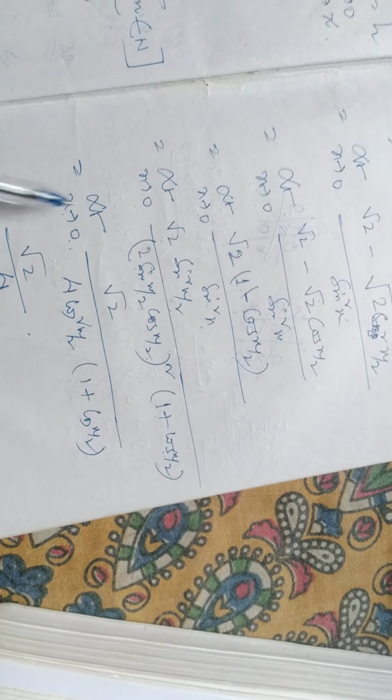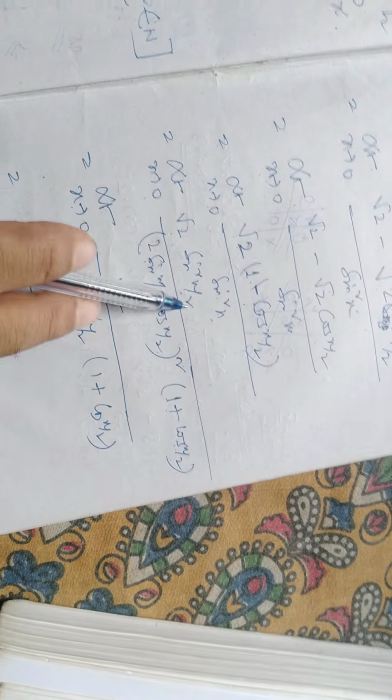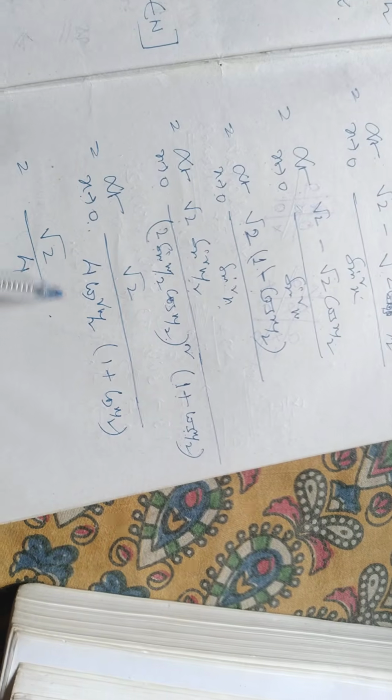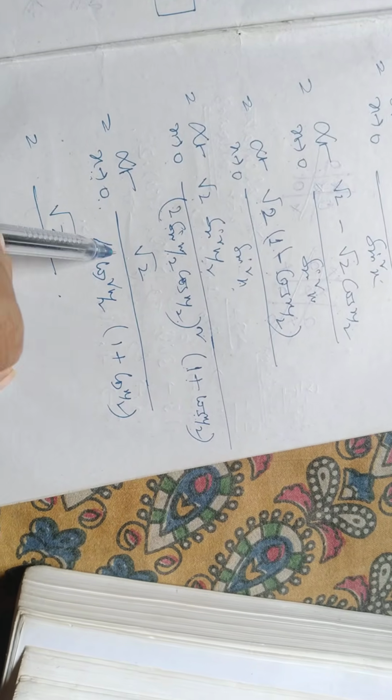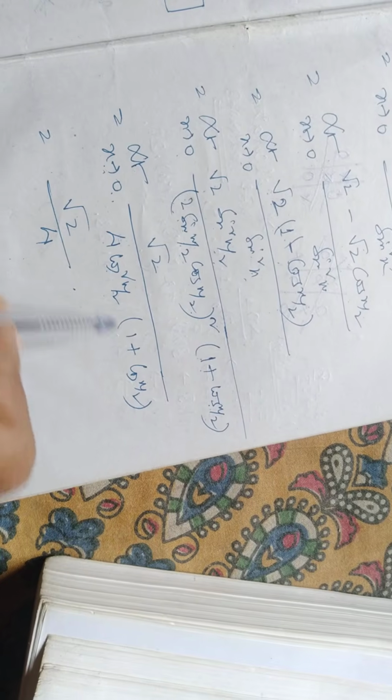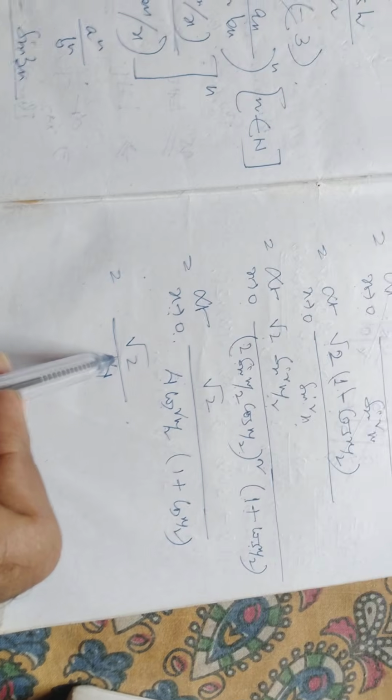By using the limiting value here, limit x tends to 0, root 2, by simplifying these two, we can write it as root 2 divided by 4 into cos square x by 2 into 1 plus cos x by 2. Further we can write it root 2 by 4.